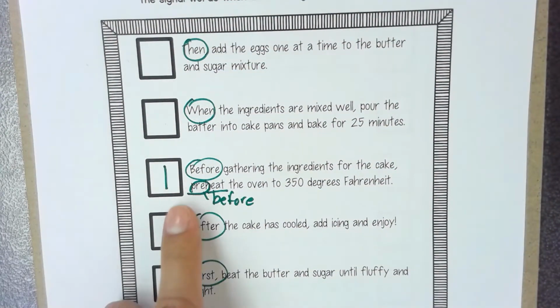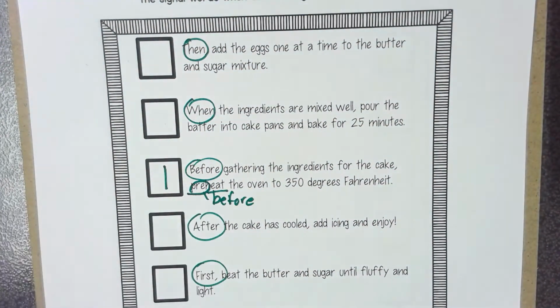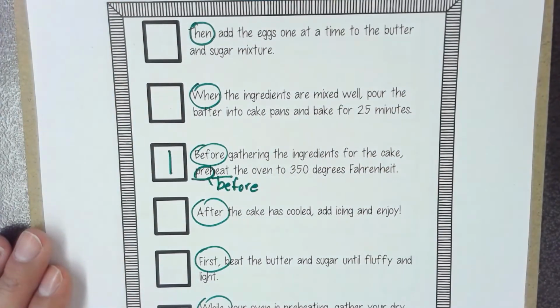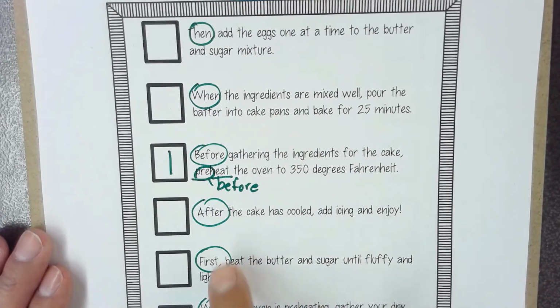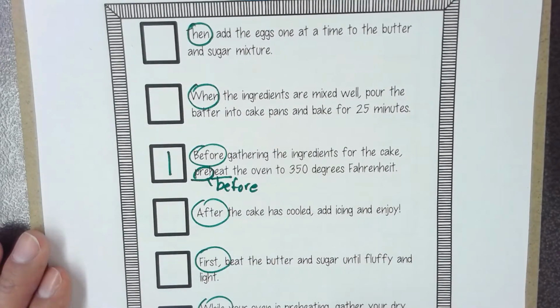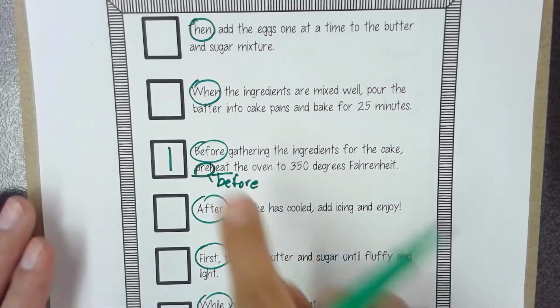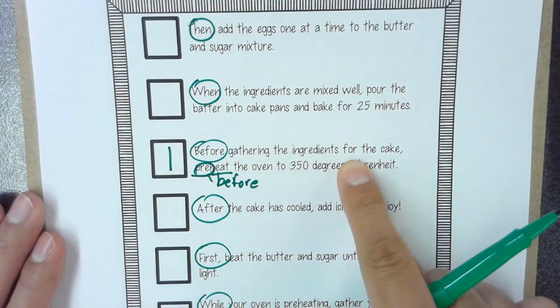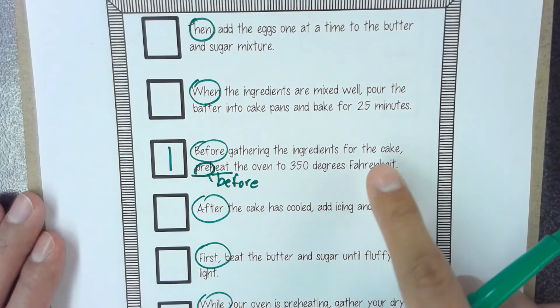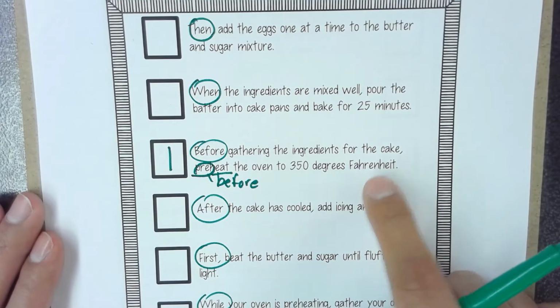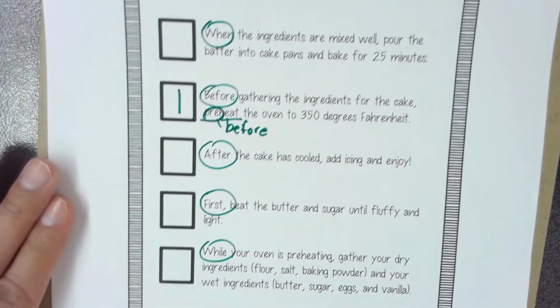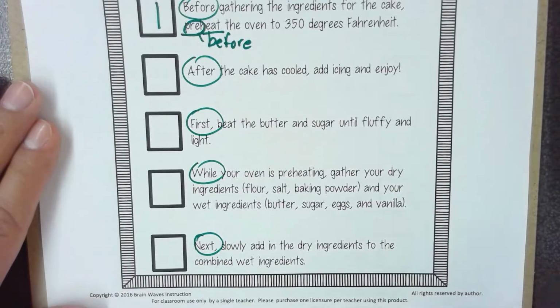So please write a number 1. We now have to find our second event, the second step. This was our first step. Now, it's not going to be first, because it doesn't make sense. Let's read. Before gathering the ingredients for the cake, preheat the oven. So after you preheat the oven, what do you do next? And we're going to look down here. Let's see if you can find it.